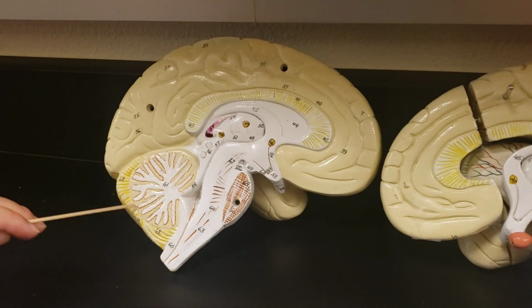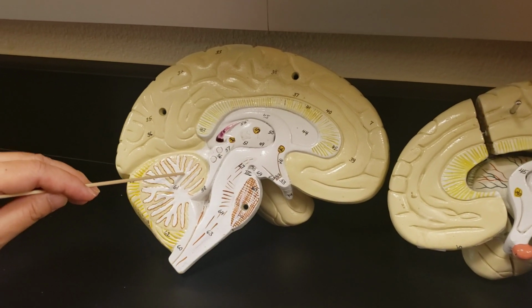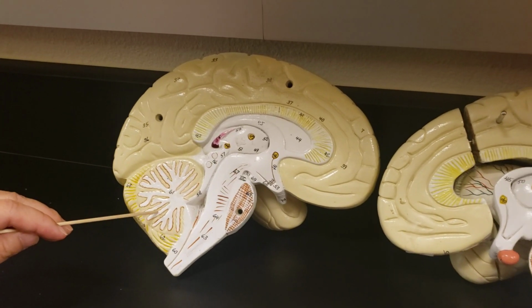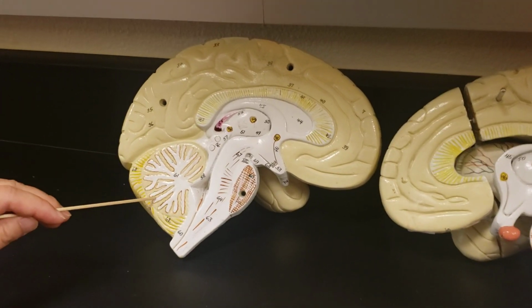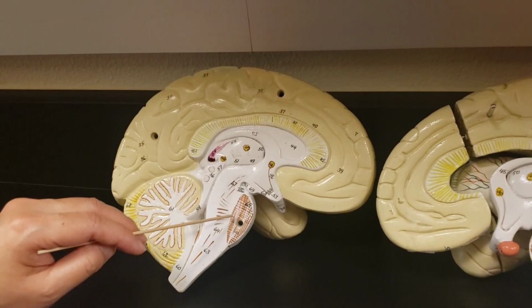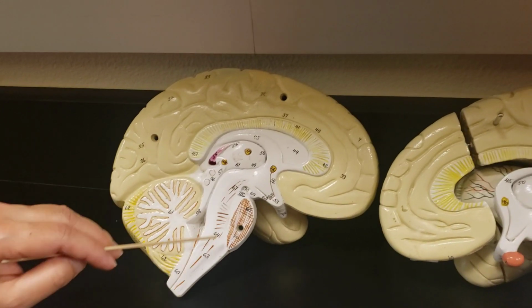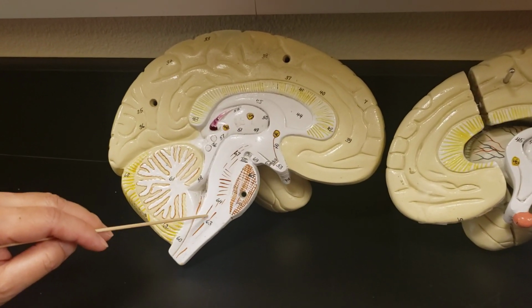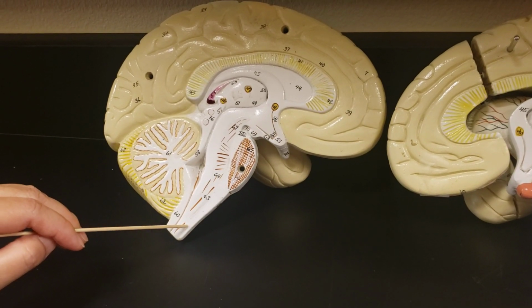And over here we're looking at the sagittal section of the cerebellum, the arbor vitae, white matter. And out here we have the cerebellar cortex. And at this location we are looking at the pons, and then we get to the medulla oblongata and the spinal cord.